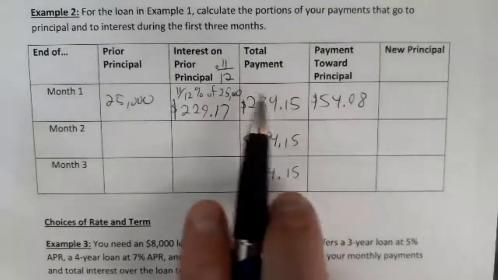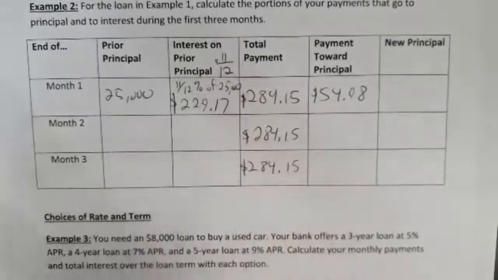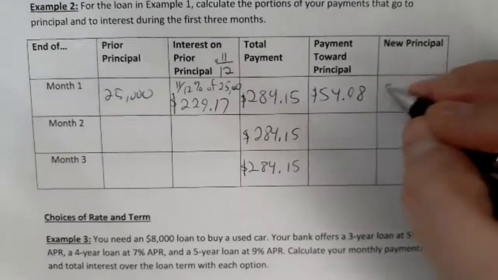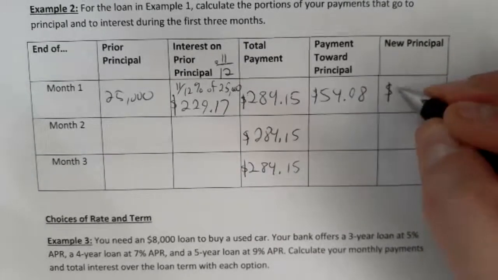That's the difference of these two things. So you're taking 54.98 off of your principal. So if your principal starts off at 25K and we take 54.98 off of that thing, what should be here is the 24.